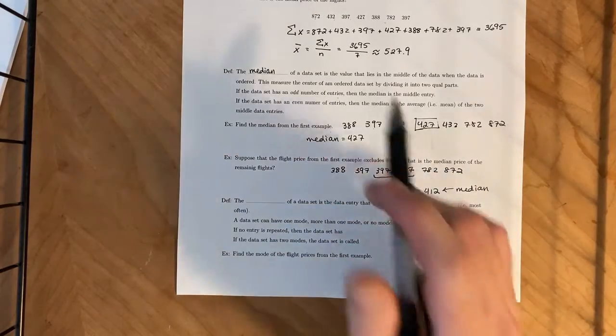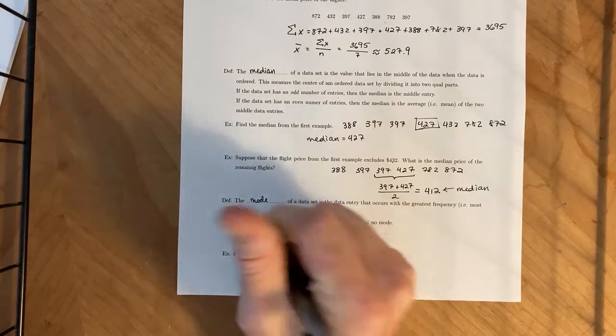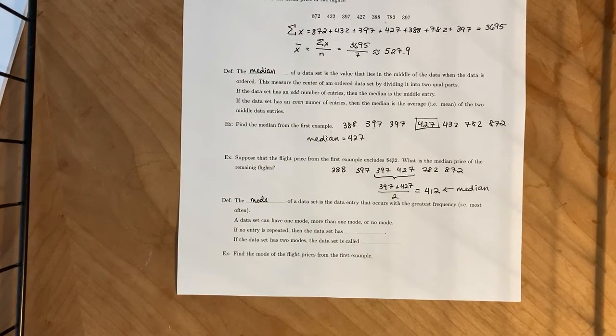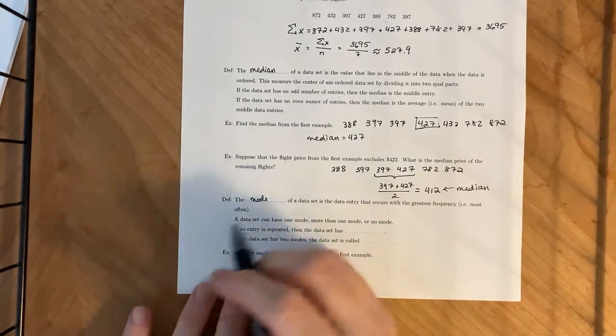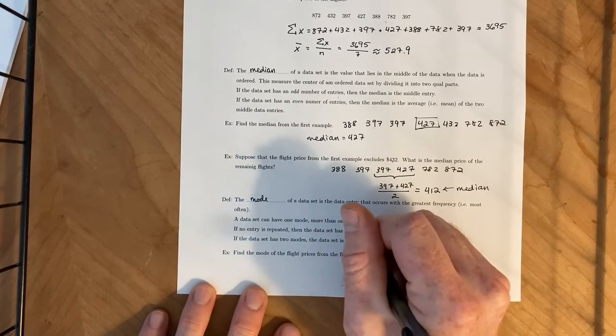And then another one, right? So we have mean, median, and then we have mode. So the mode of a data set is the data entry that occurs with the greatest frequency. So the one that pops up the most often. Now a data set can have one mode, more than one mode, or no modes. If no entry is repeated, so let's say that everything happens once or everything happens 5 times, everything has the same likelihood of happening, then we say that this data set has no mode.